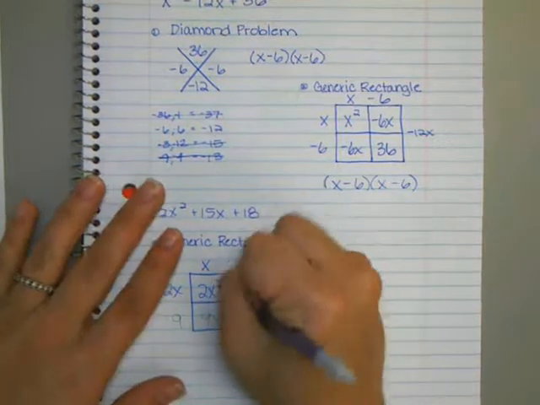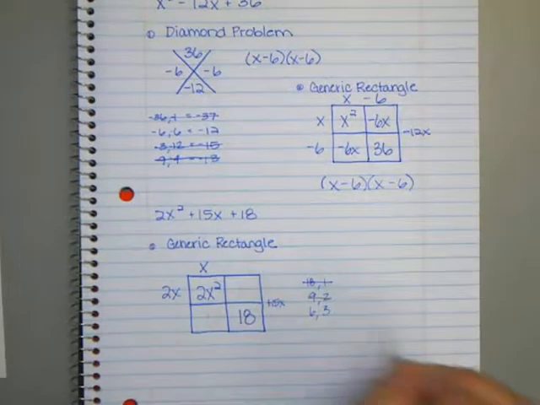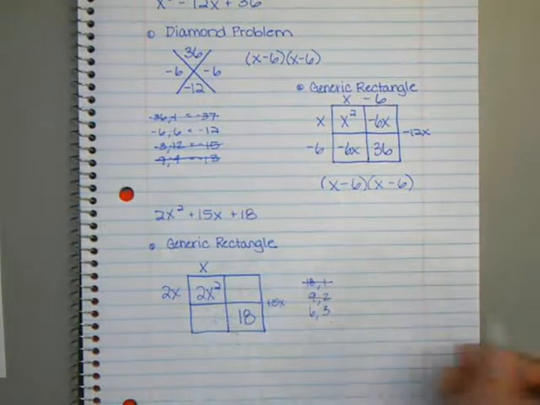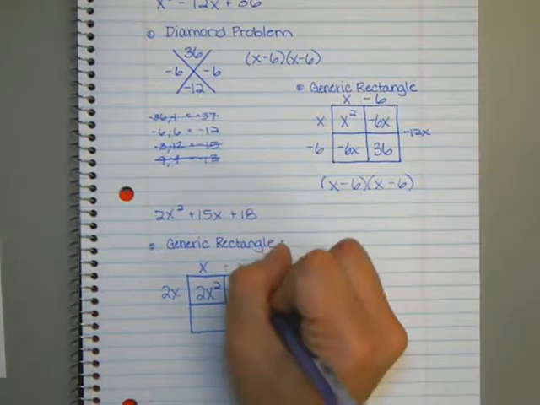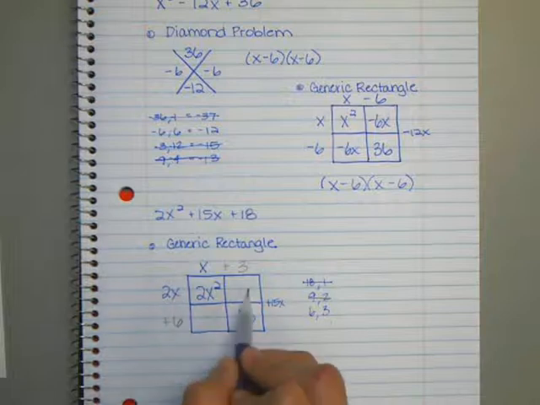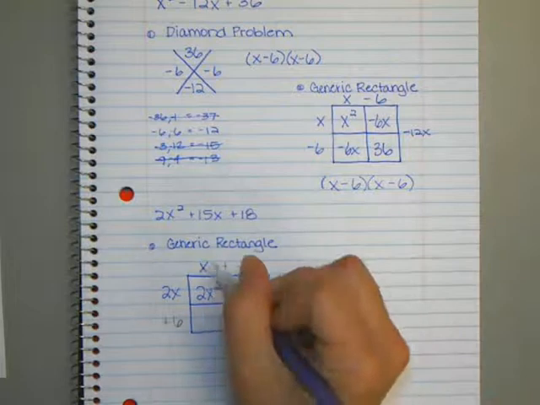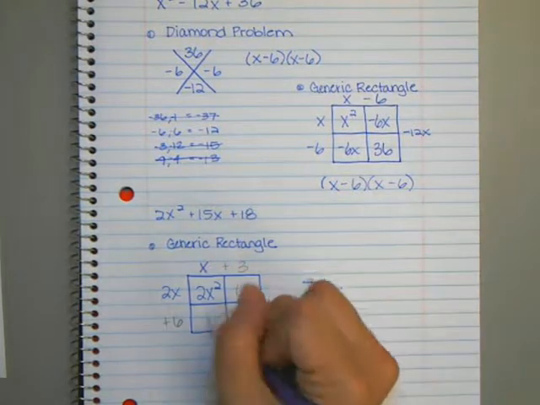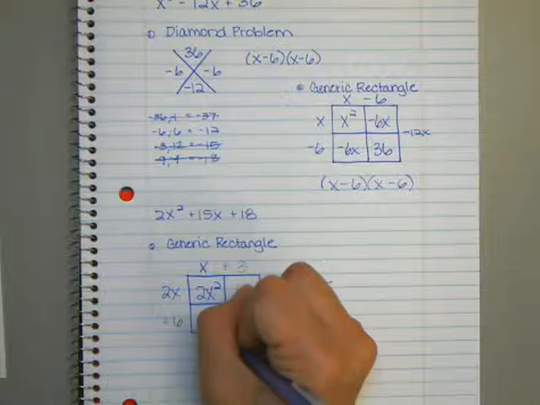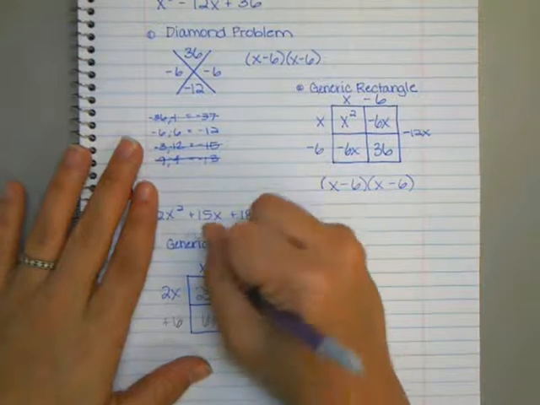So again, I'm going to go back and try another pair. I'm going to try 6 and 3 this time. Knowing before that my greater number could not be multiplied by the 2, I'm going to put the positive 3 up here and the positive 6 down here. 2x times the 3 gives me 6x, and x times 6 gives me 6x. Well, 6x plus 6x does not give me 15x. So I'm going to try and arrange this one more time.